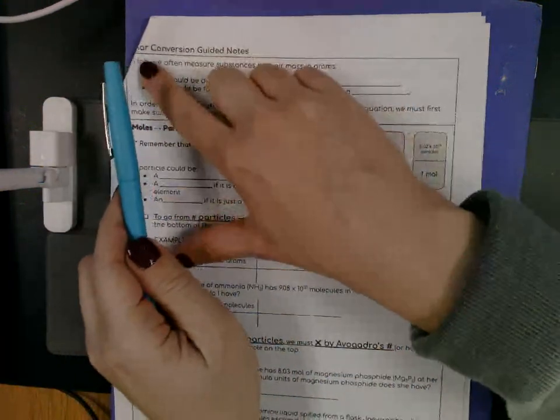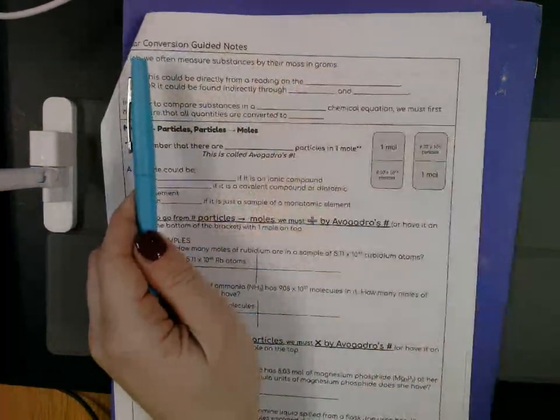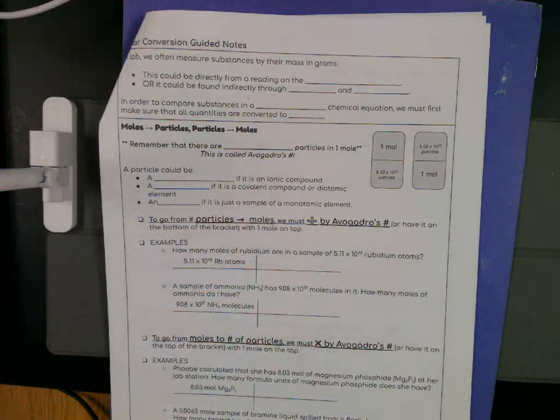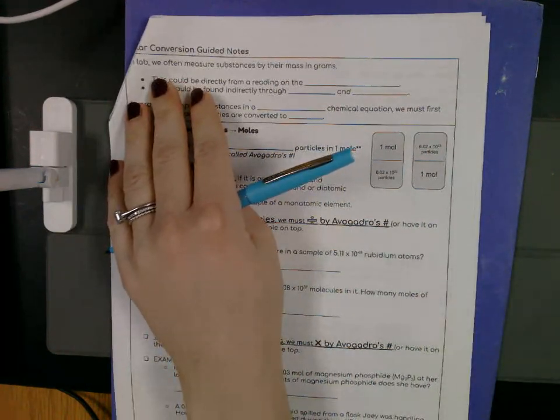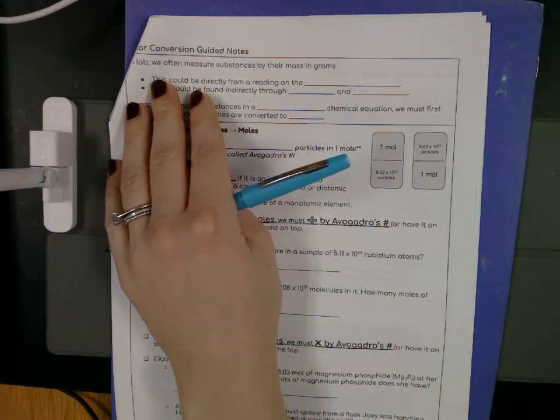All right, so today we are going to be working through what are called your molar conversion guided notes here. This paper you should already have from the last stack, so it should be after your percent composition and empirical formula notes, okay? So what we want to get to today is how we can convert things from grams to moles, okay?